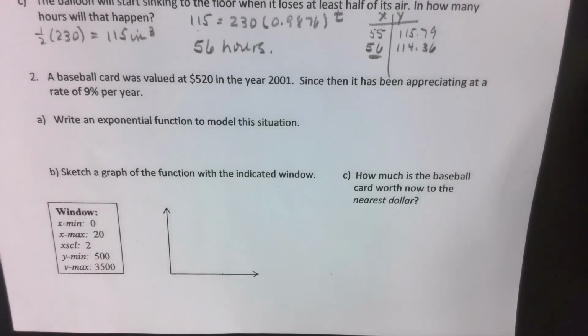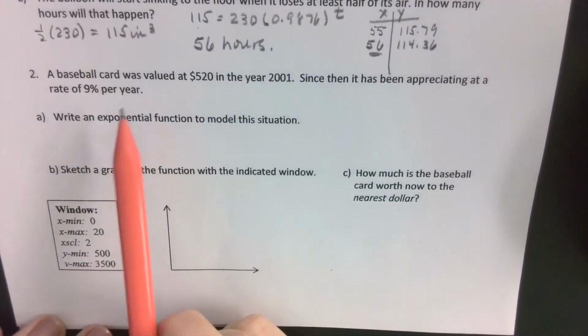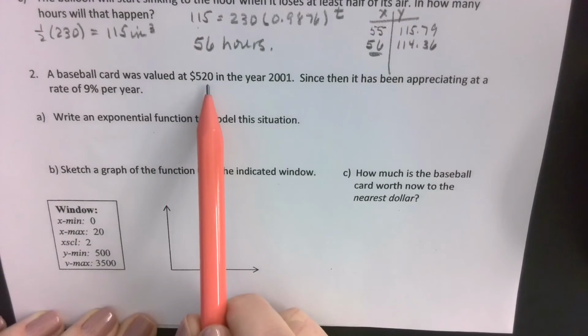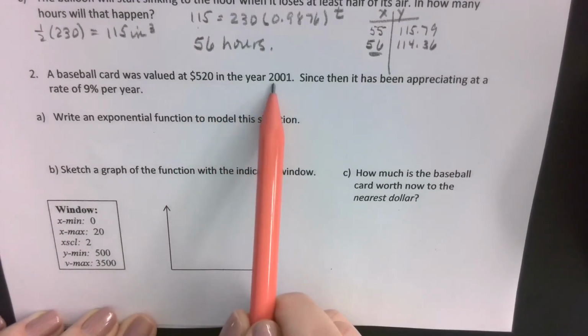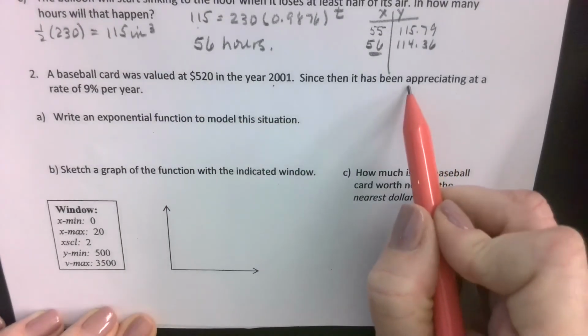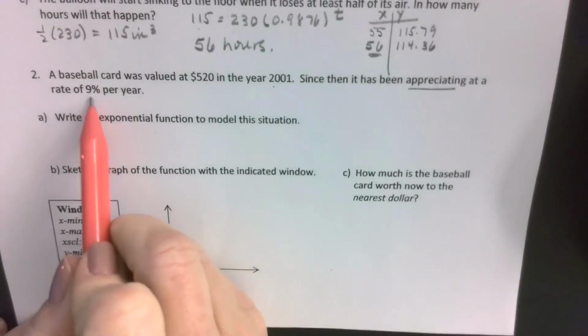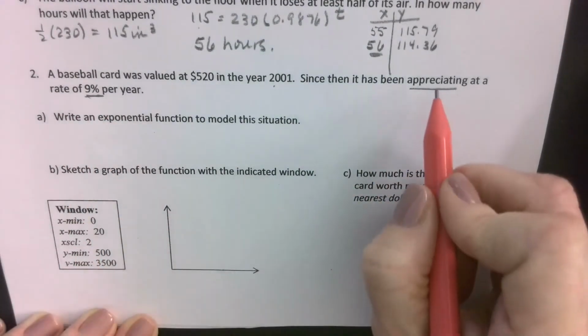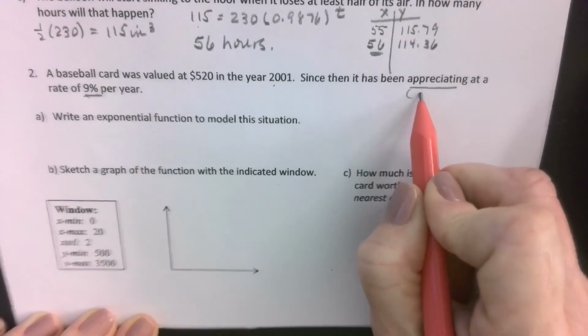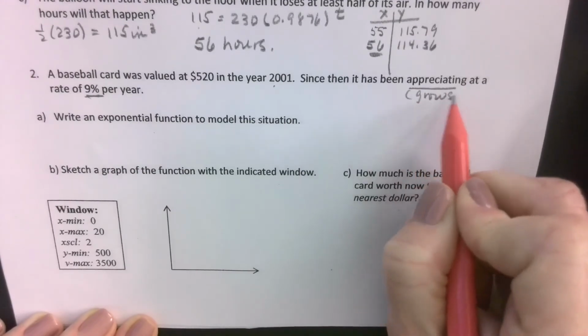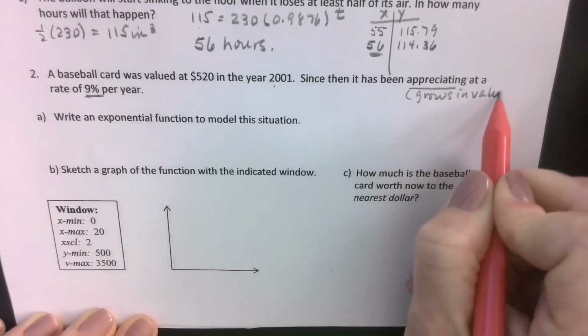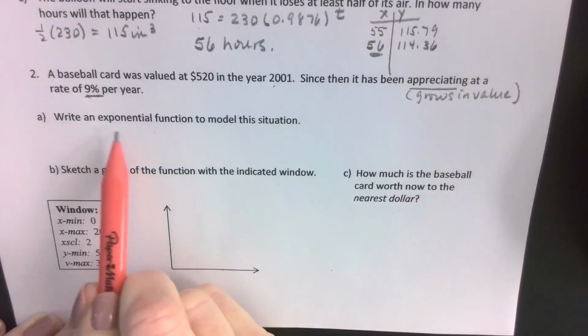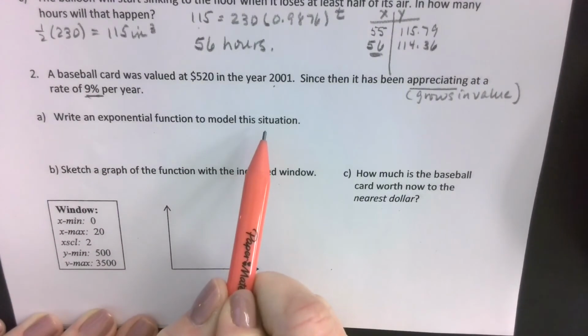Okay, let's take a look at example number 2. We have a baseball card that was valued at $520 in the year 2001. Since then, it has been appreciating at a rate of 9% per year. So when something appreciates, it grows in value. Let's write the exponential function that models this situation.